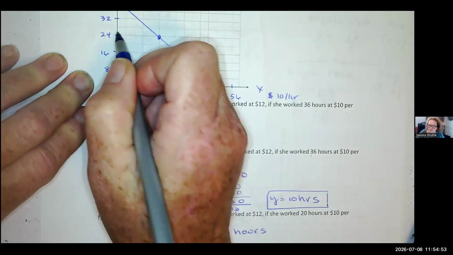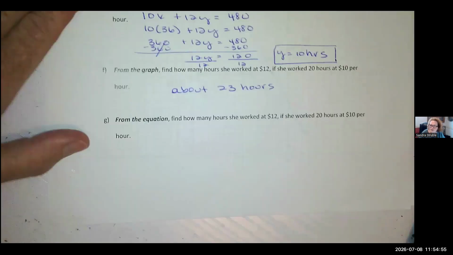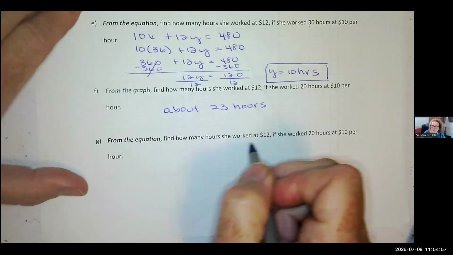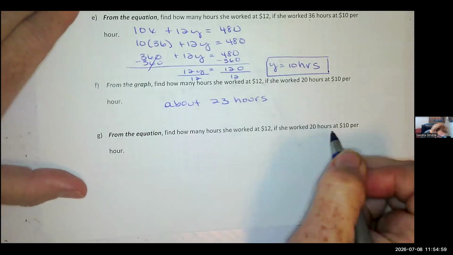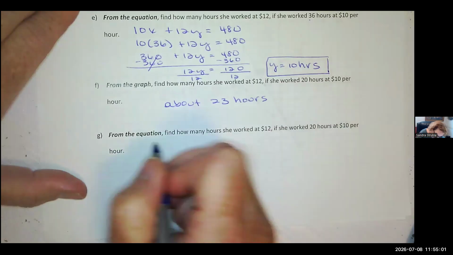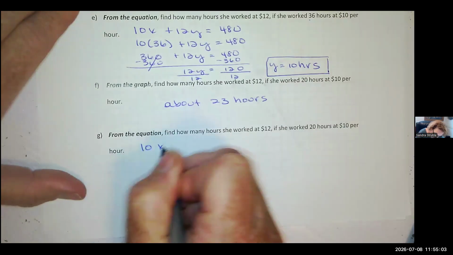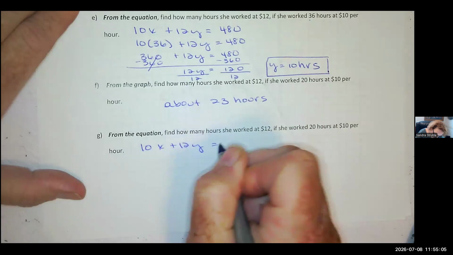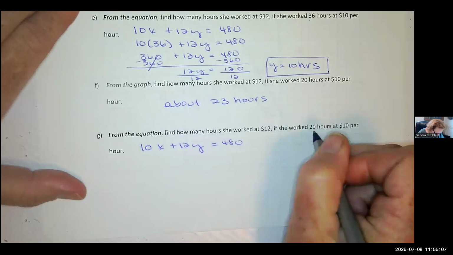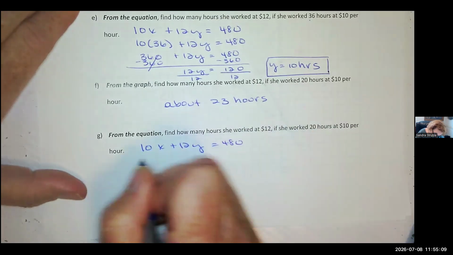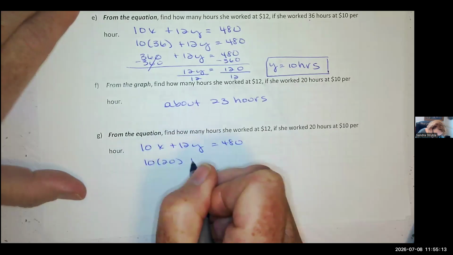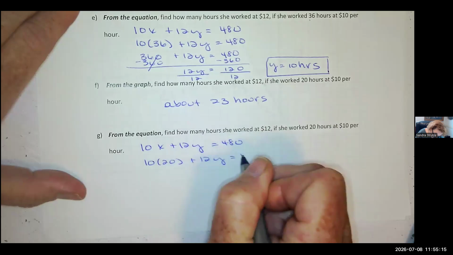From the equation, find how many hours she worked at $12 if she worked 20 hours at $10 per hour. So again, 10x plus 12y equals 480. And I'm going to plug in 20 for our x and solve for our y. So this would be 200.